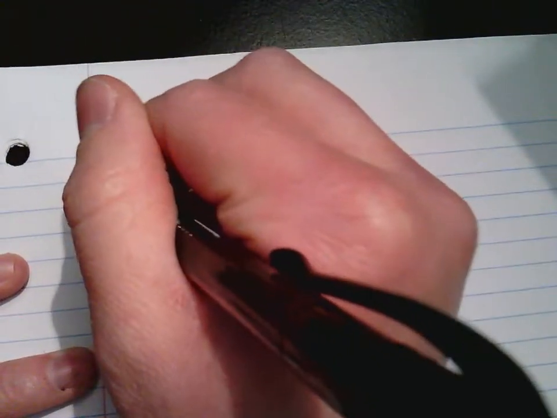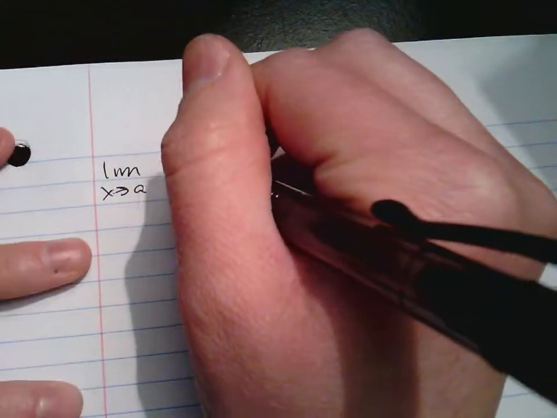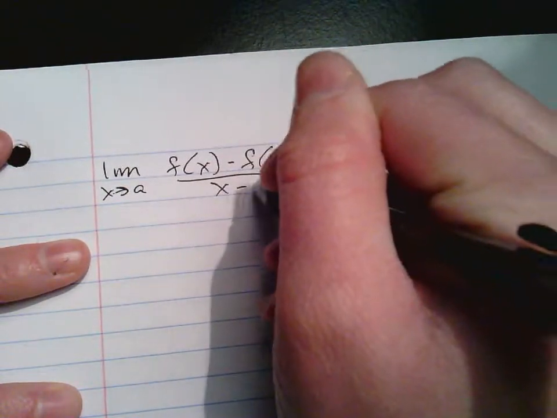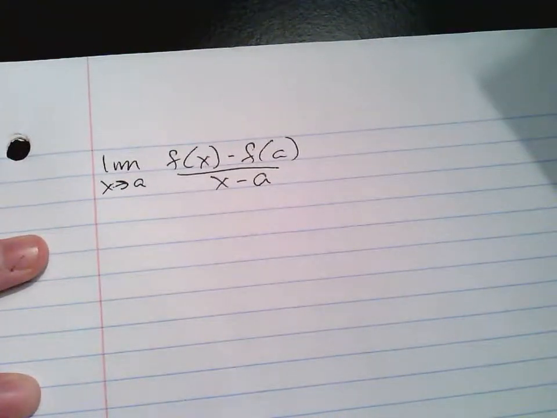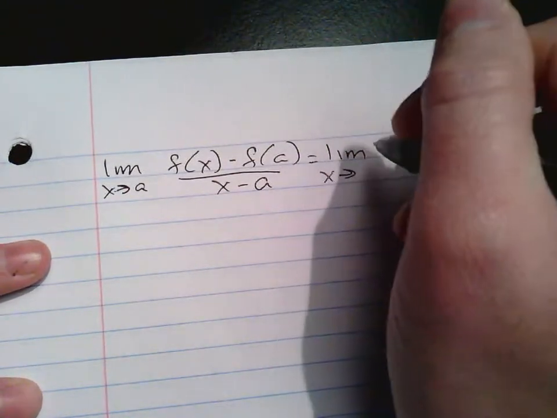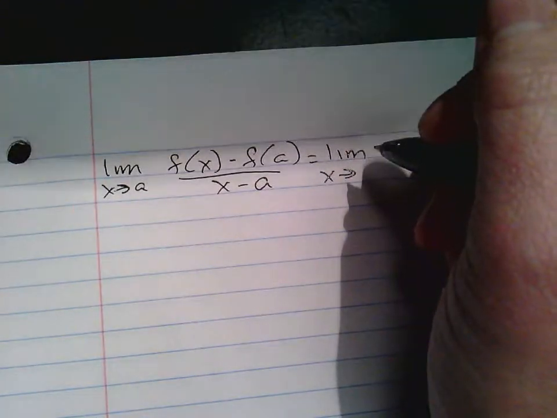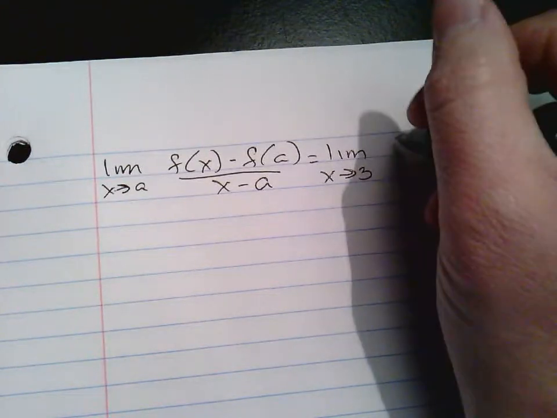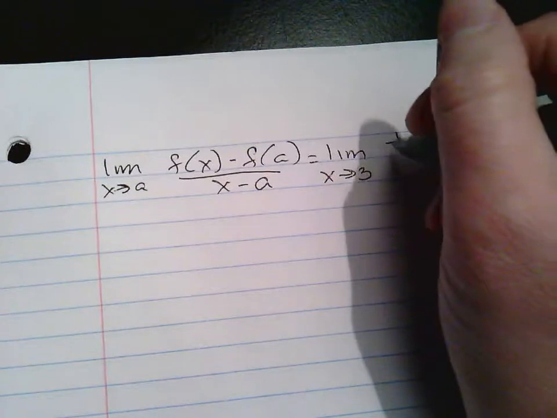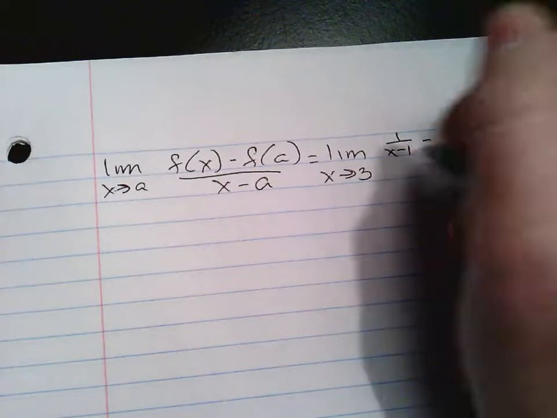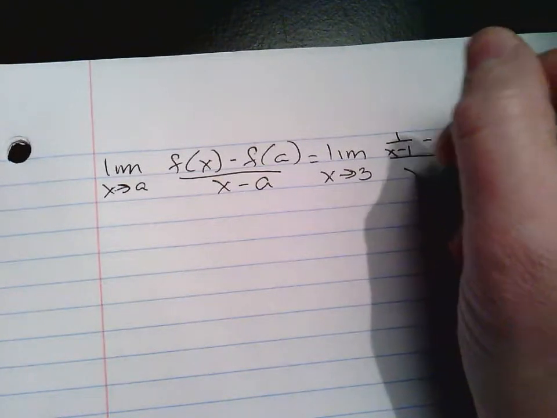Okay, so we have the limit as x approaches a of f of x minus f of a over x minus a. Okay, so f of x minus f of a. So we have the limit as x approaches a, which is 3, of f of x, which is 1 over x minus 1, minus f of a, which is 1 over 3 minus 1, over x minus 3.